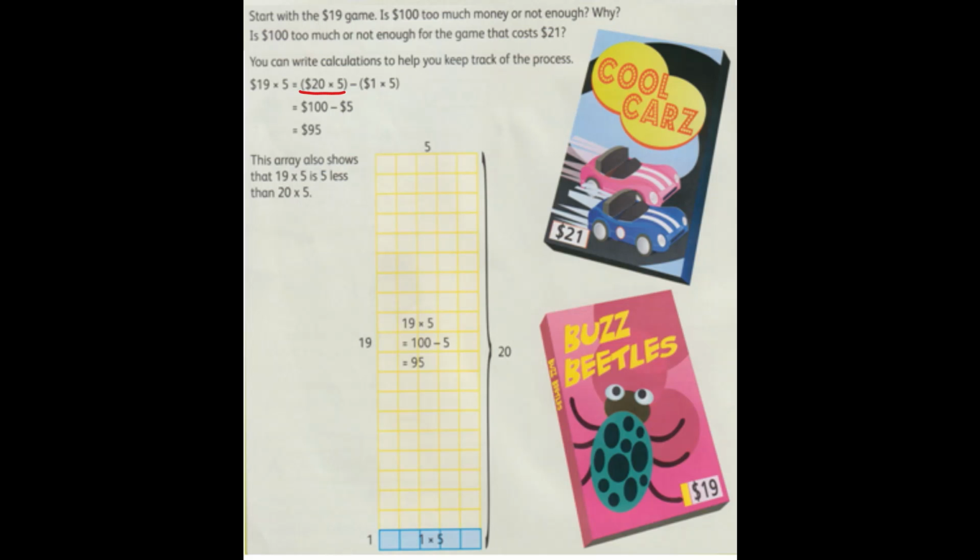And that number we rounded up will be taken back later. So we're going to subtract it later on. And what we're going to subtract is the $1 times 5. Okay, so by setting this up like this, we'll be able to find out how much it will cost.